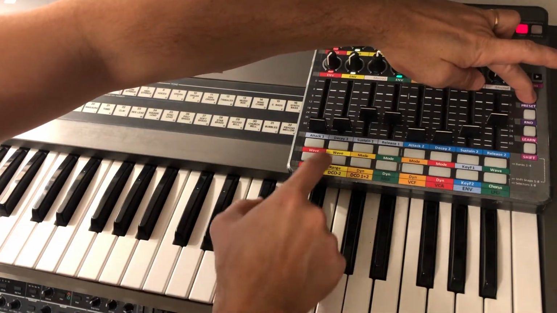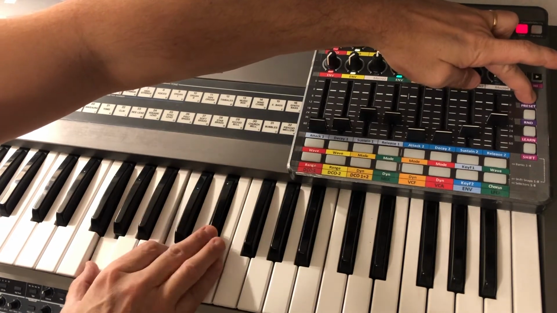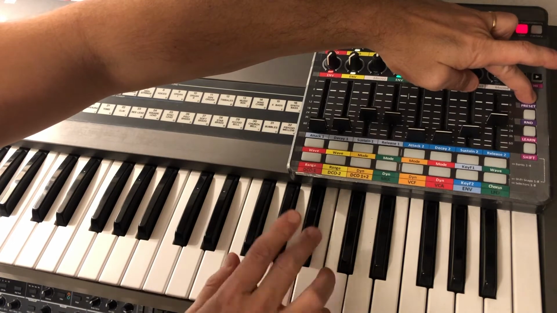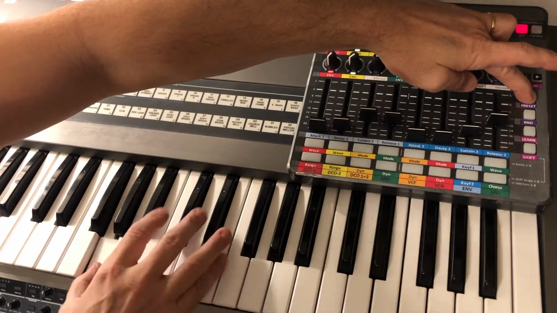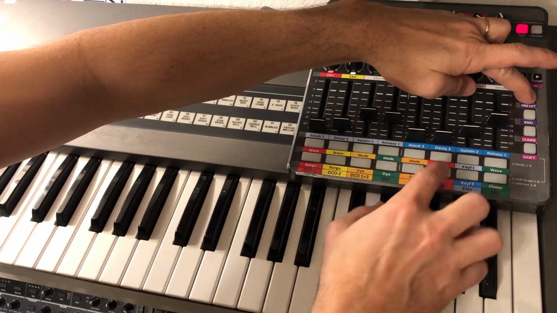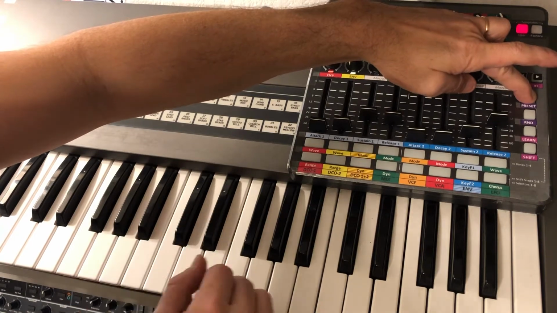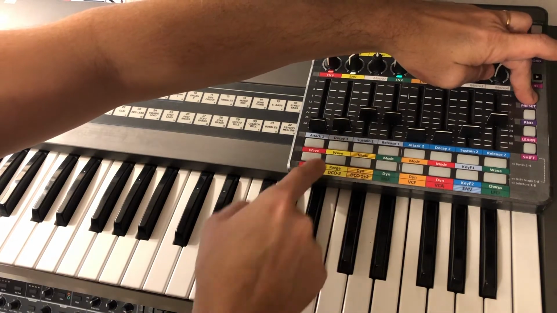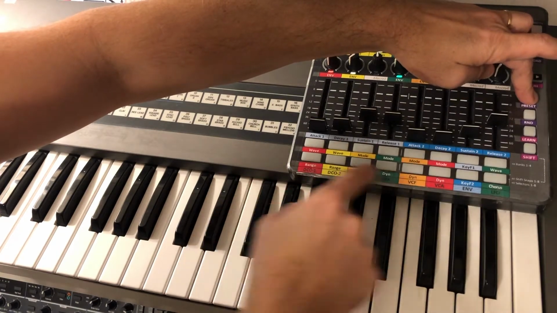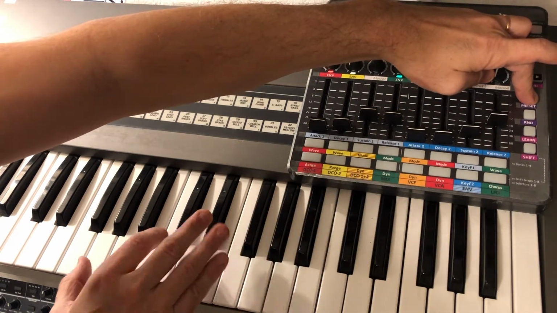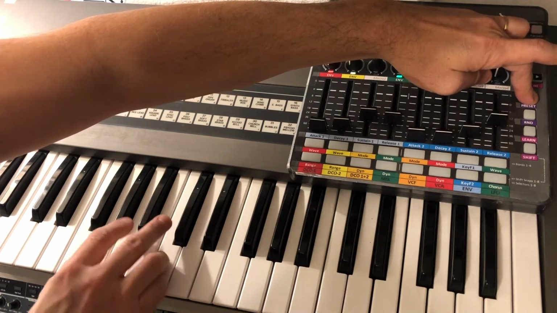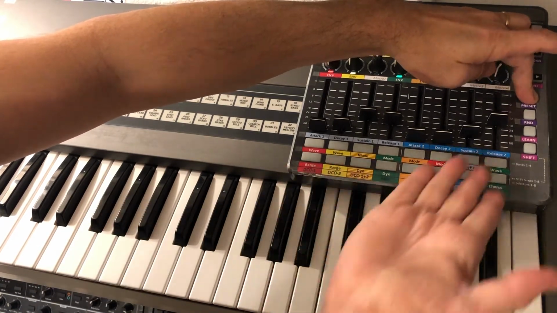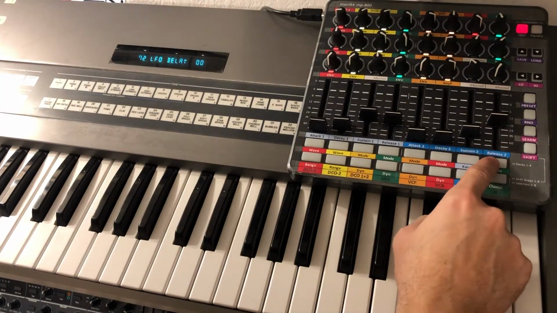Press and hold the preset button. Bank 1. Slot 2. 3. 4. 5. 6. Release the preset button. Press and hold the preset button. Bank 2. Now we can select sounds from bank 2. Slot 1. Slot 2. 3. Release the preset button. Let's listen to the presets from bank 8.